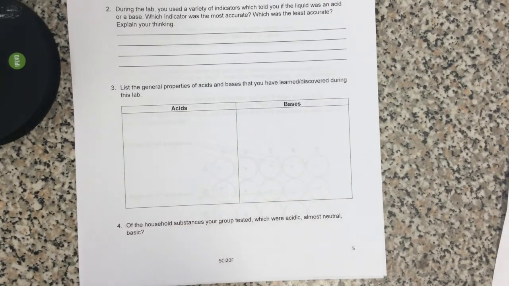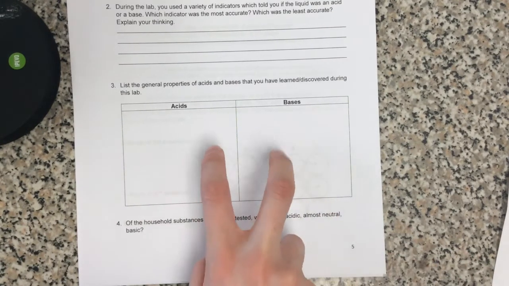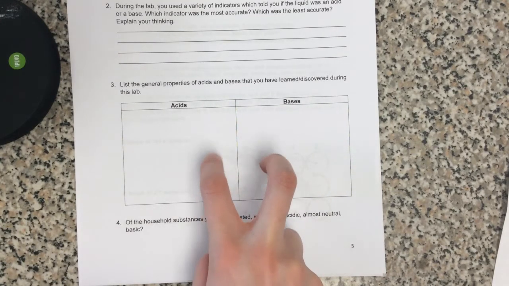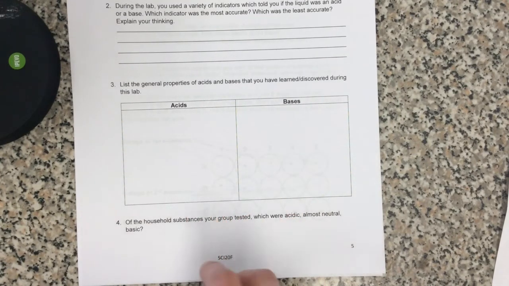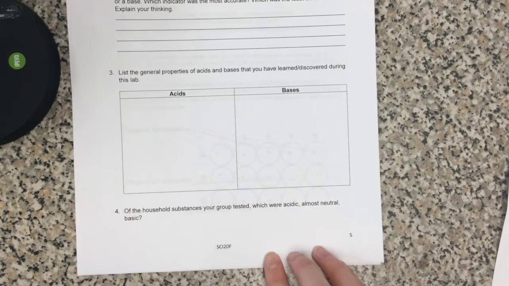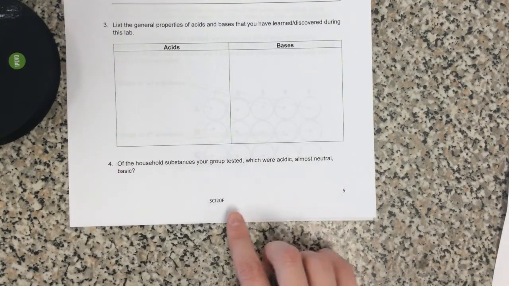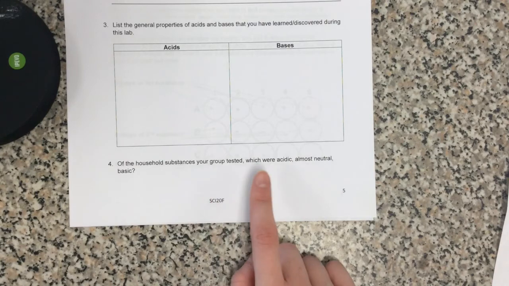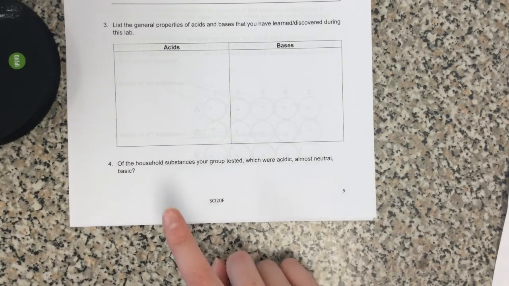It could be how they taste, whether or not they conduct electricity, maybe what pH range it has, and do the same to compare them. So compare your acids and bases on those characteristics. And the last question is just comparing your household substances. Which ones were acidic, almost neutral, or basic?